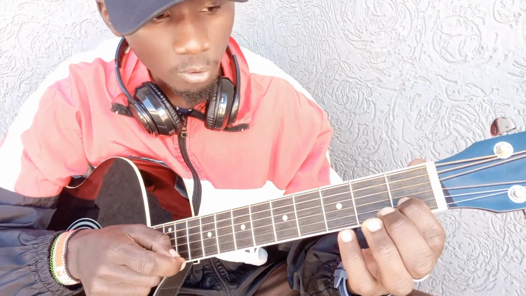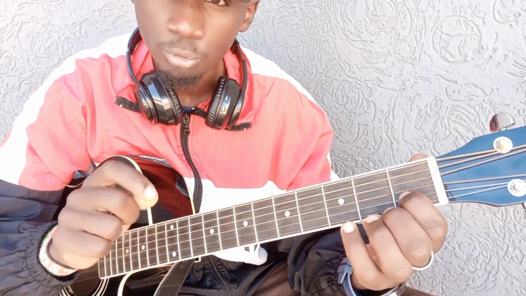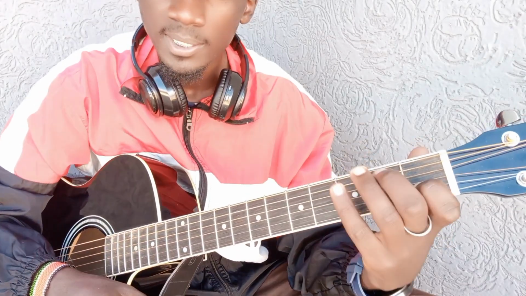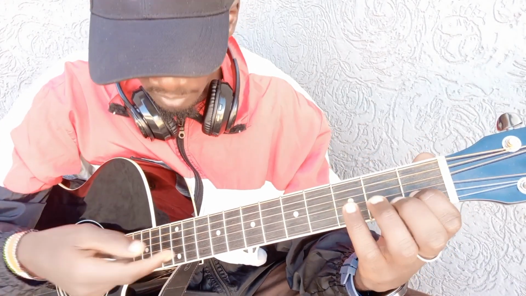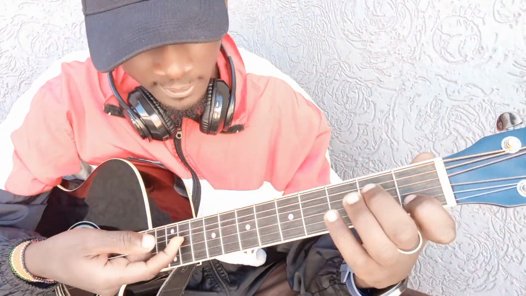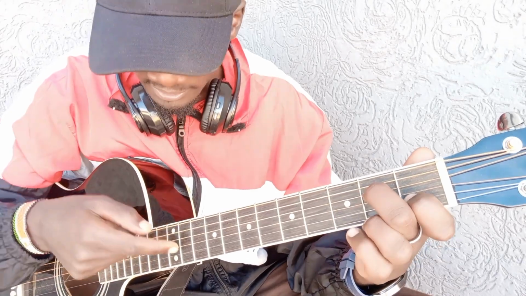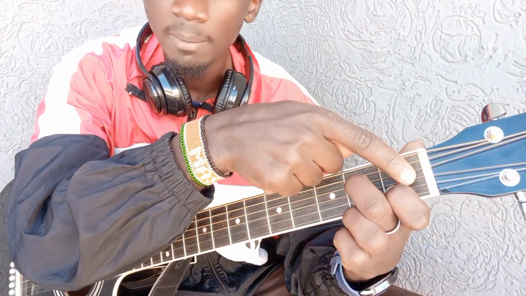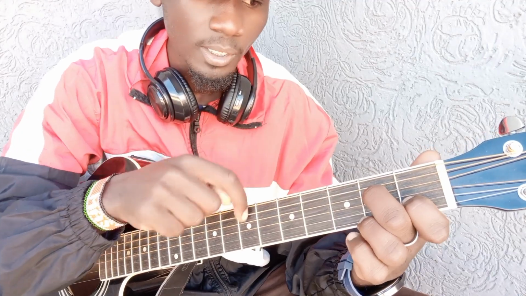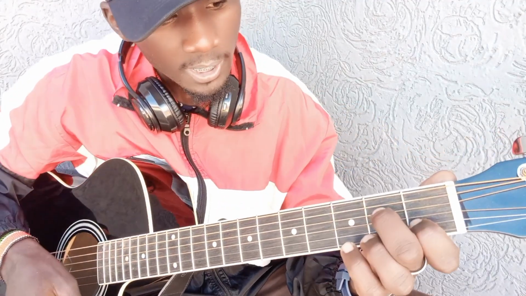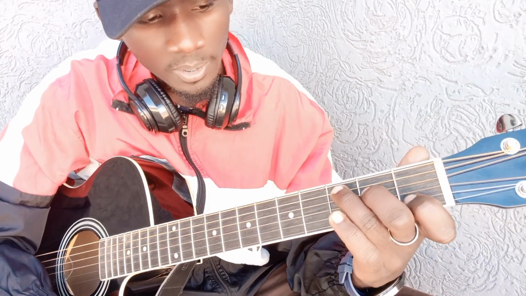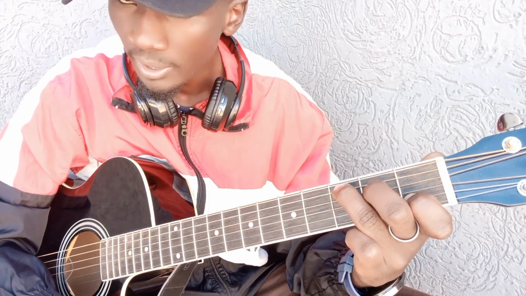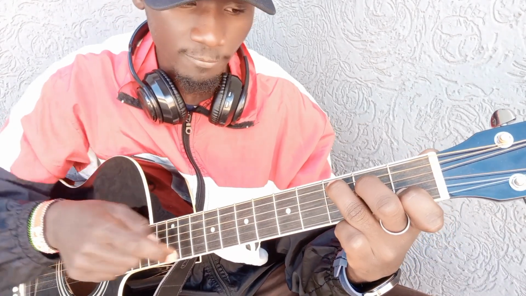I will come to give you all their names, or you can do your research and see what they are referred to. Now the second finger is on the fourth string, fret number 2. So this is fret number 1. These are called frets. Fret number 1, fret number 2. Fret number 2, fourth string. The third finger, fret number 3, string number 5.